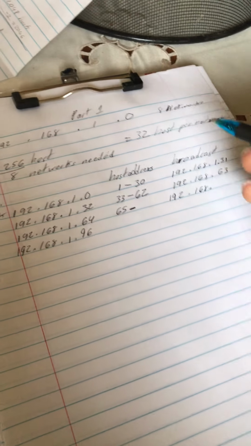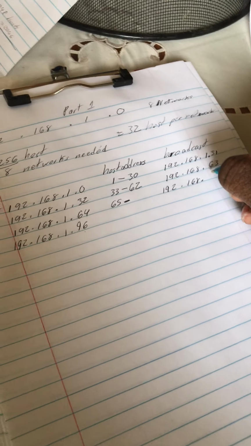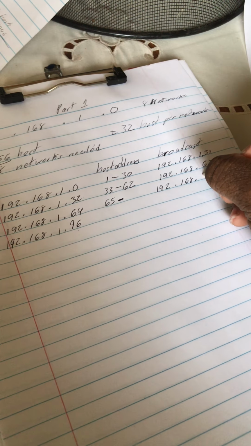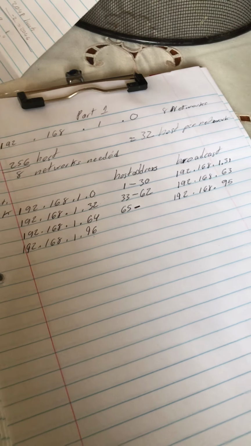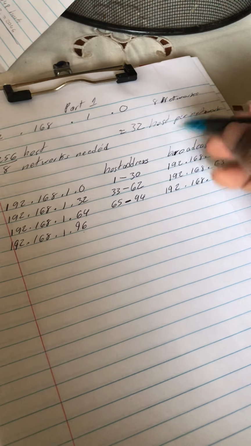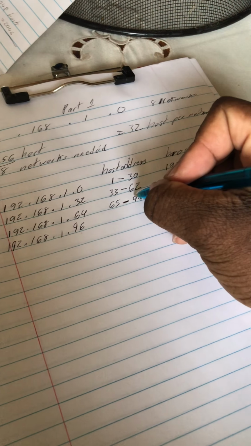I hope I'm right. So 1 less than 96 would be 95, this broadcast address, and 1 less than 95 would be 94, the end of this IP address range.